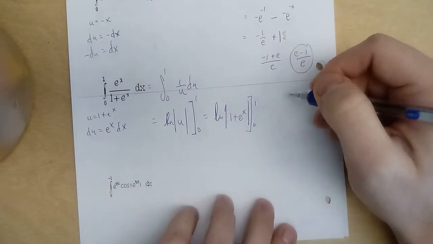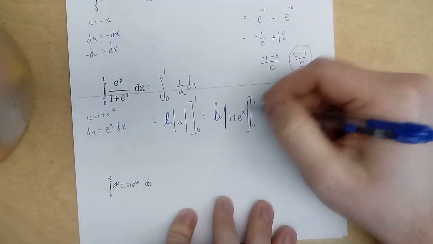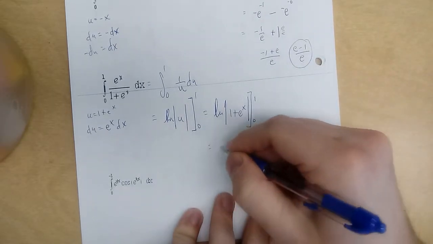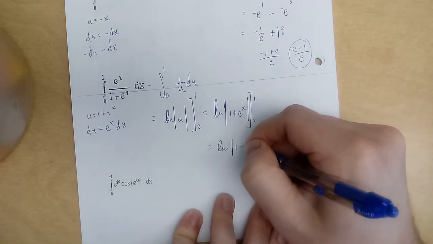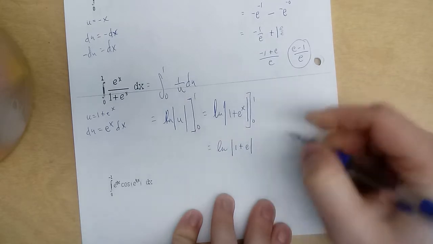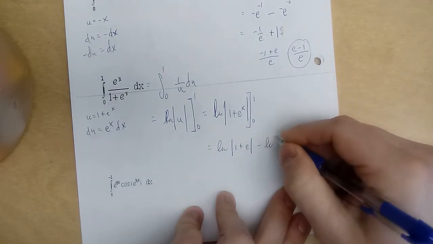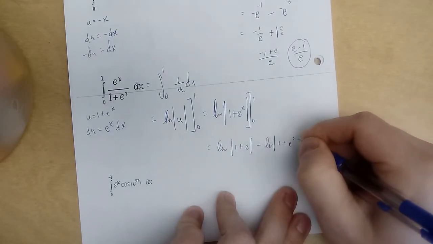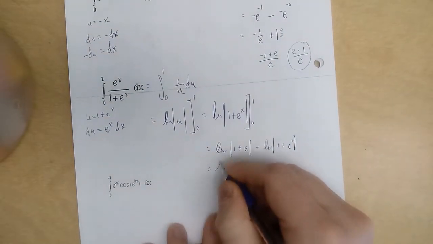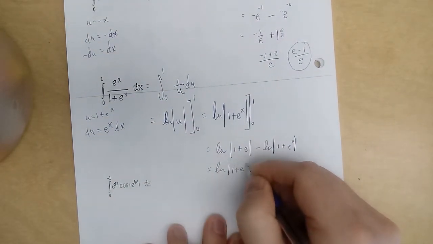So if we plug in 1, we get the natural log of 1 plus e to the 1, minus the natural log of 1 plus e to the 0. That e to the 0 is 1, so that's the natural log of 2. The natural log of 1 plus e, we can't simplify that anymore.